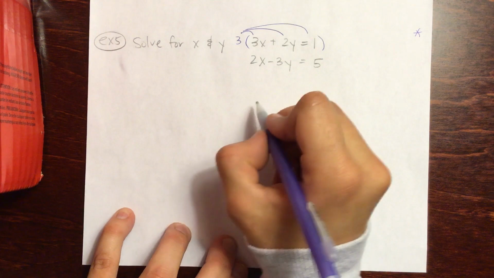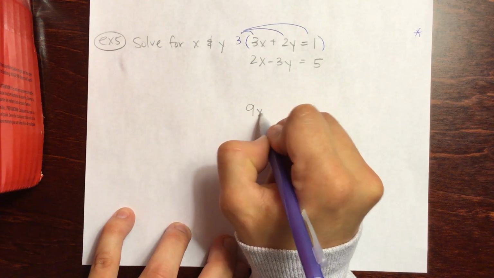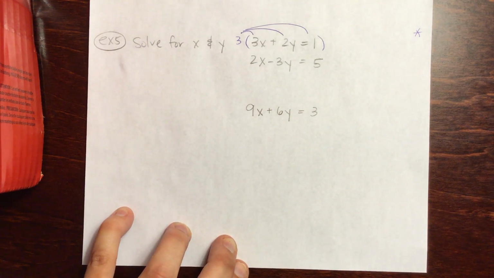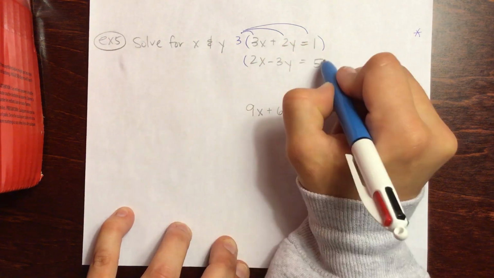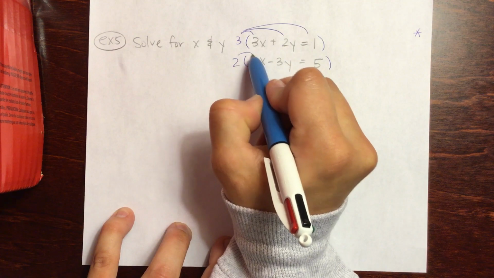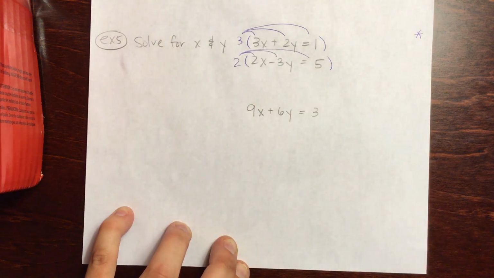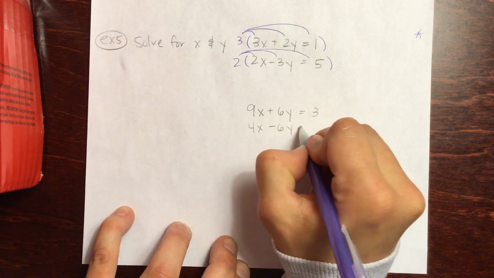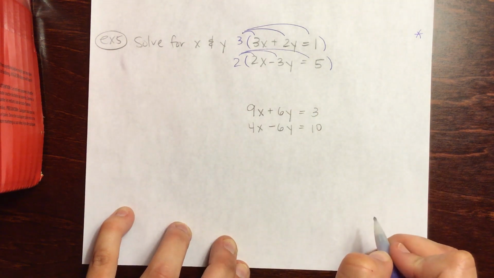And we will have 9x plus 6y equals 3. And let's multiply the second equation by 2. And we will have 4x minus 6y equals 10.